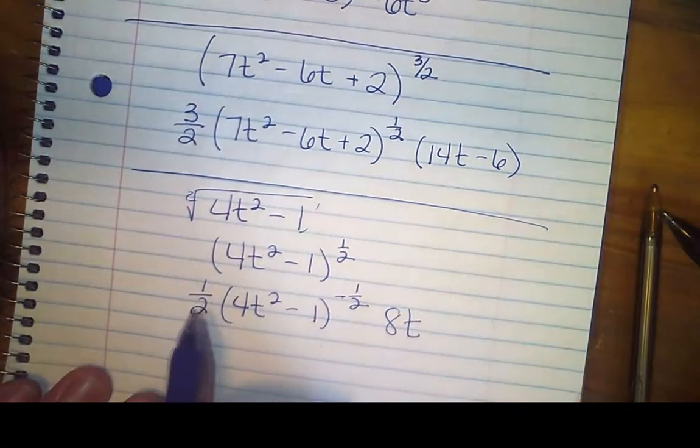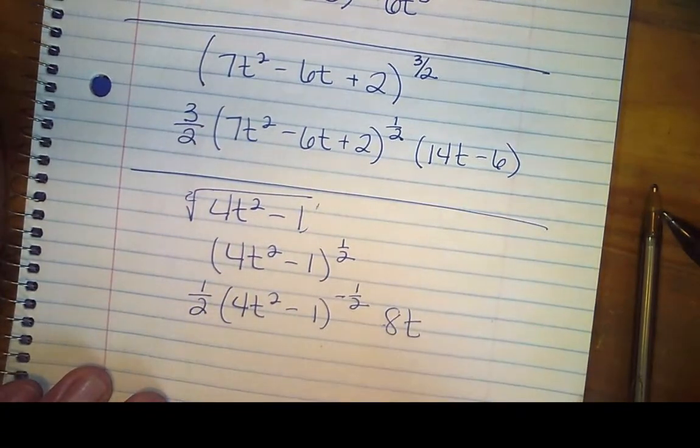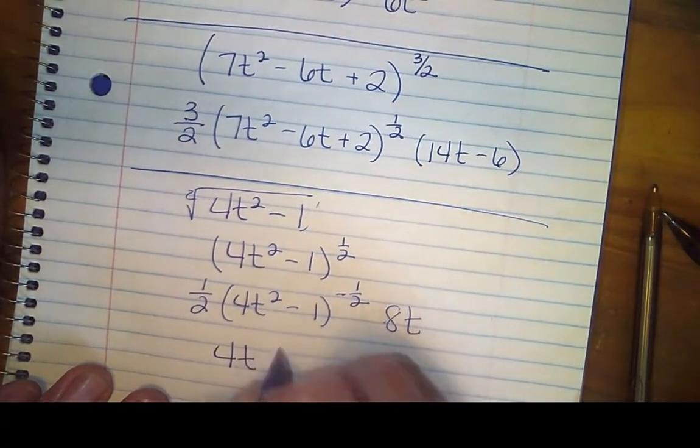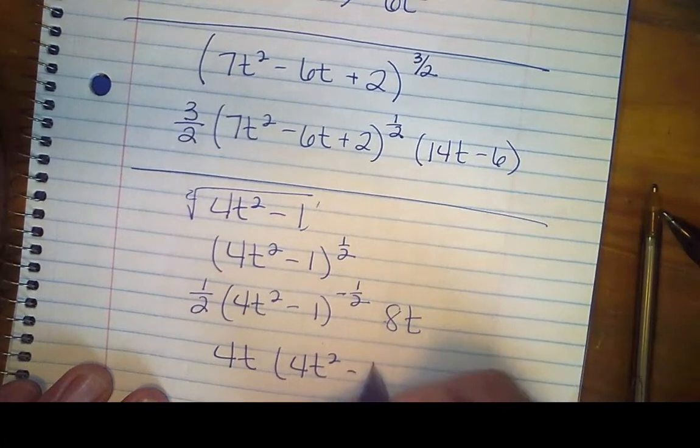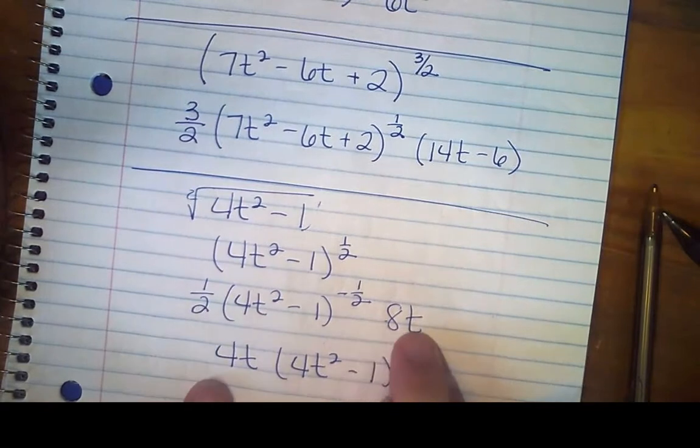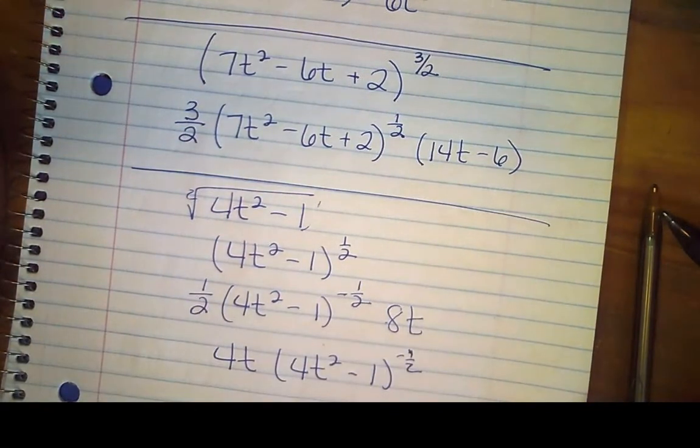And you could clean this up because half of 8 is 4. Okay? So half of 8 is 4. So you could rewrite this as 4t times 4t squared minus 1 to the negative 1/2. Because half of 8 is 4. And there's your t. Okay?